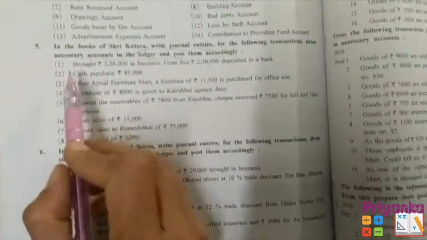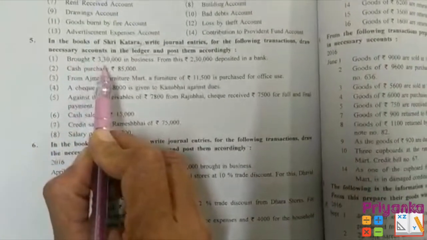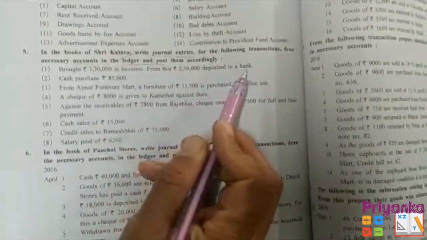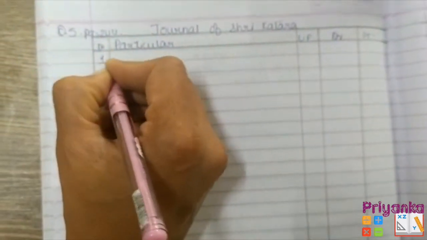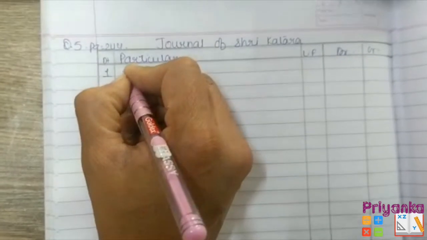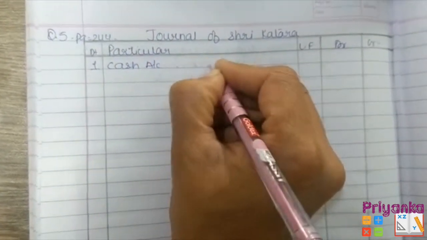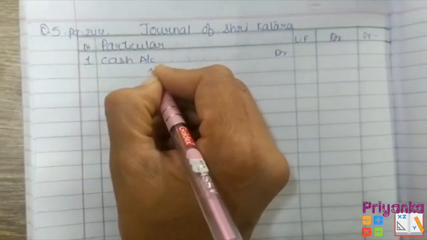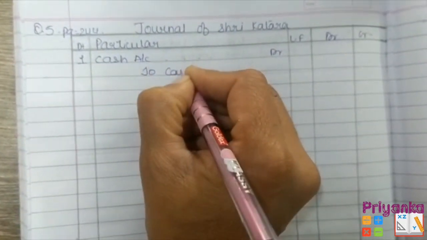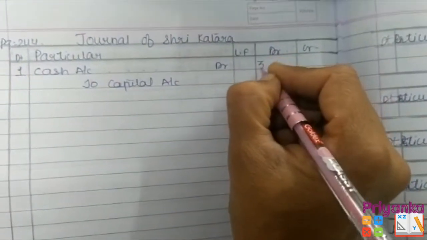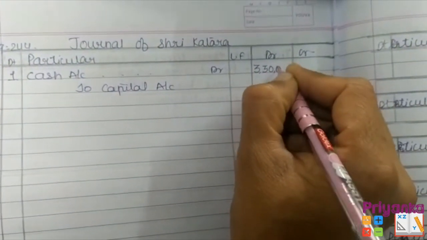So let's start with the first one. Brought 3,30,000 into the business. From this, 2,30,000 deposited in bank. We put the solution as: the 3,30,000 comes into the business. So we'll write cash comes in, cash account debited to capital account, with the amount 3,30,000.